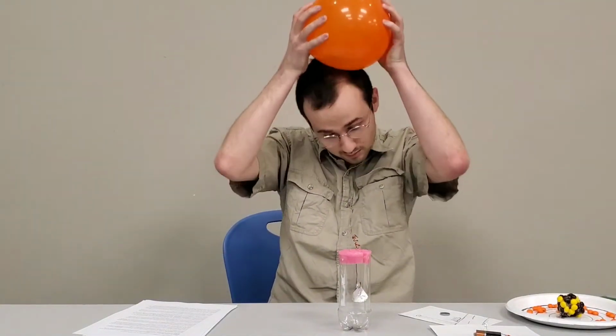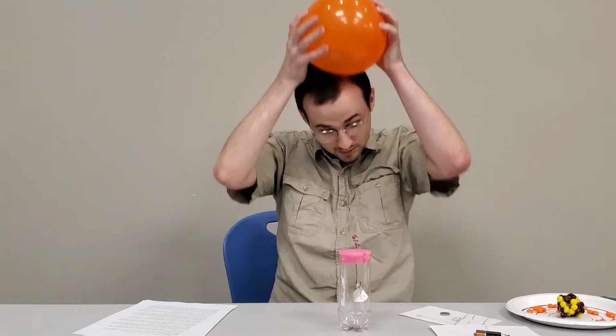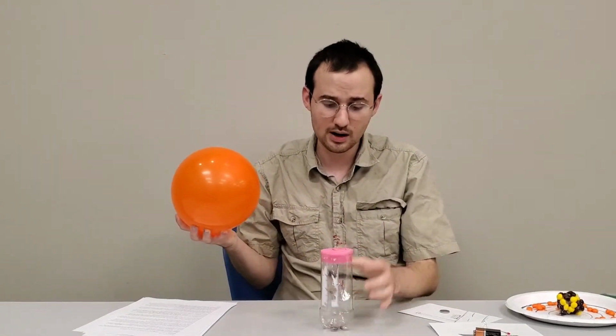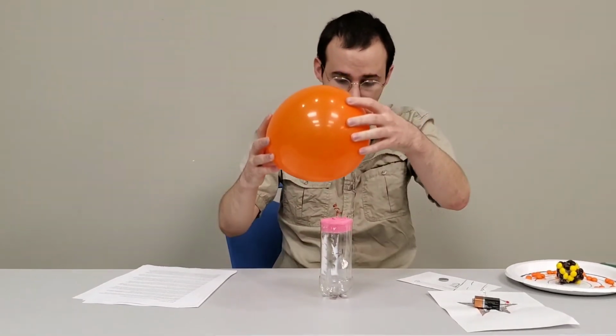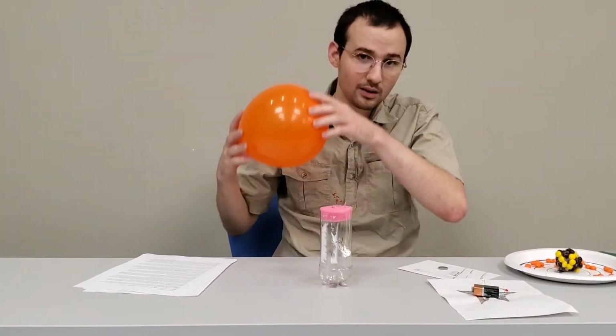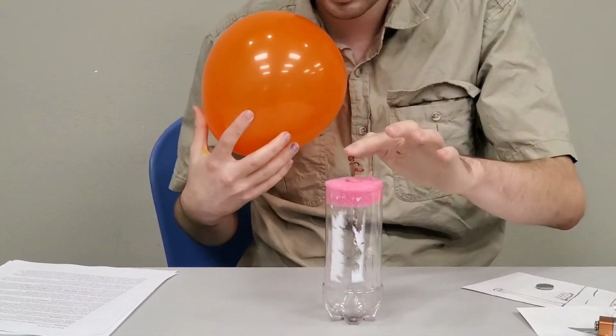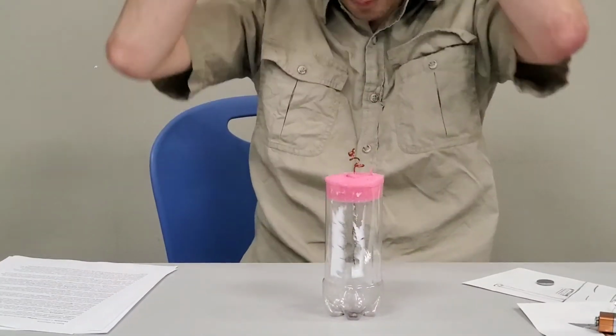and I can do this for a good while. This is called an electroscope. Watch the little foil on the inside. So it moved, right? And I can make it stop moving.